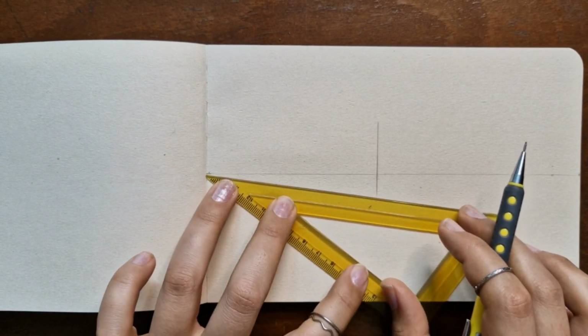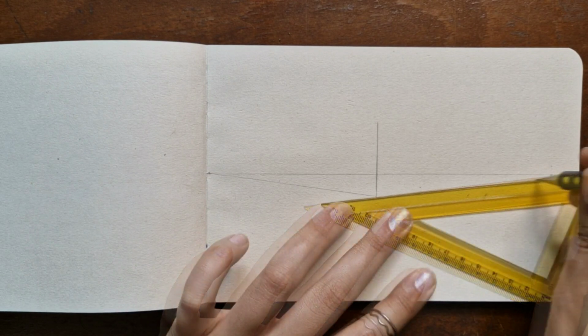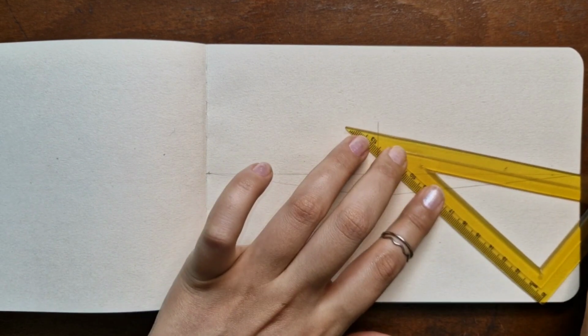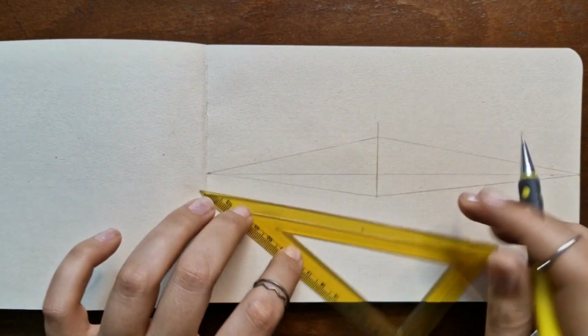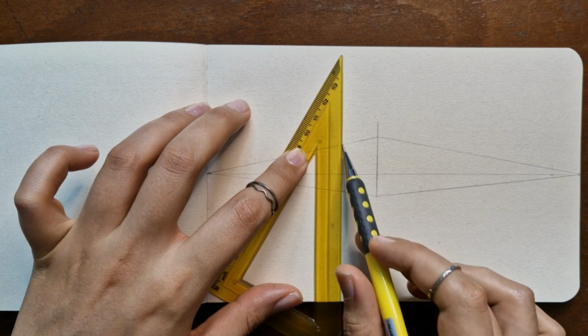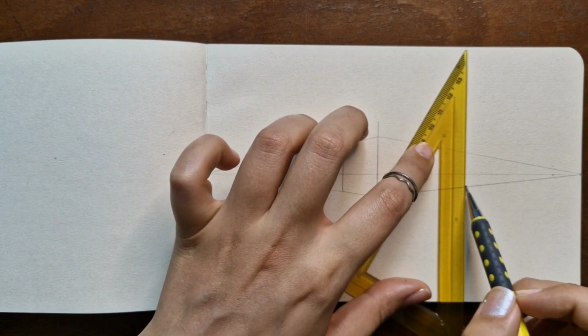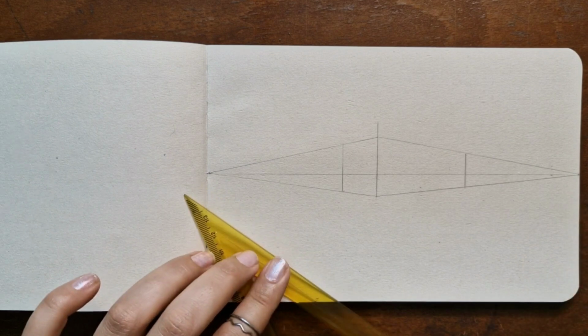To draw a house, begin with a cube. Connect the top and bottom of this vertical line to each of the vanishing points. Next, draw two parallel lines on each side of the vertical line. How far back you make these parallel lines will decide how deep the cube looks.